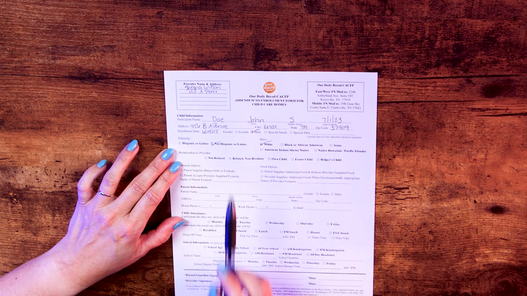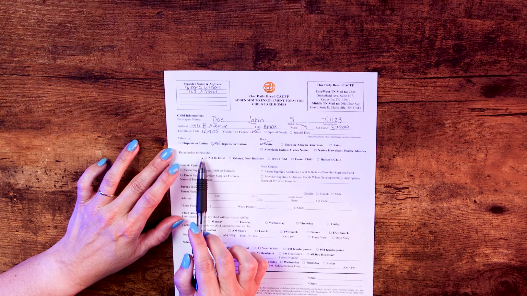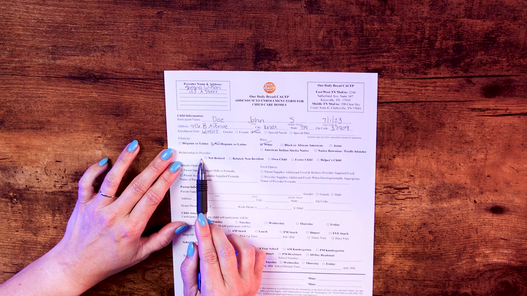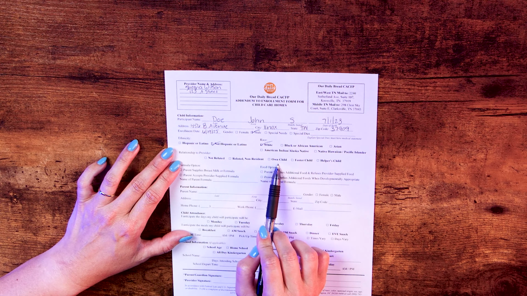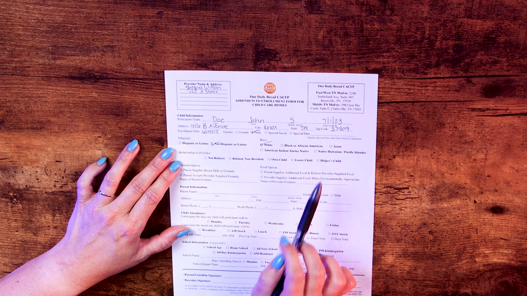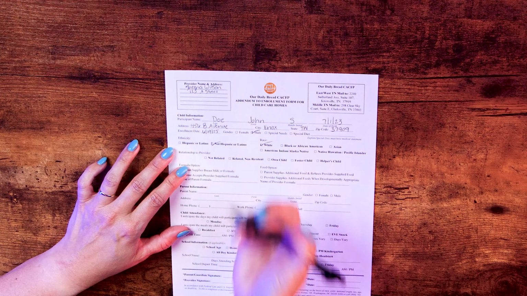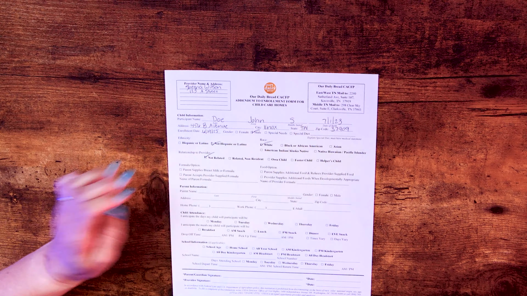The most important thing here is the relationship to provider, not the relationship to the parent. So this is going to be if that child is related to the daycare home provider. So if they are related, then you will put related, non-resident, or own child or foster child. There's also the helper's child. If they are not related to the provider at all, you'll mark that not provided spot.